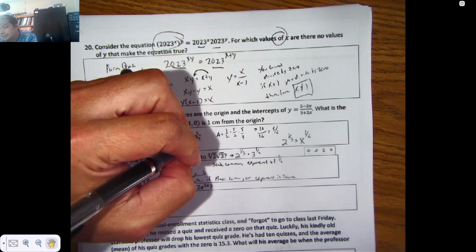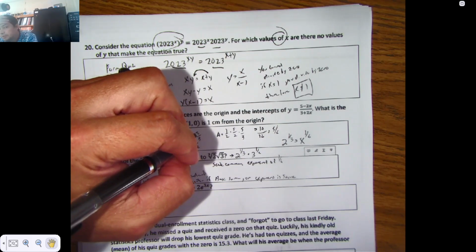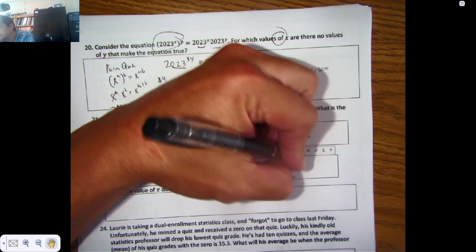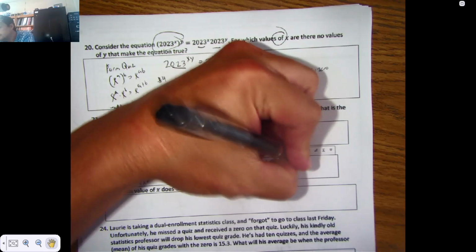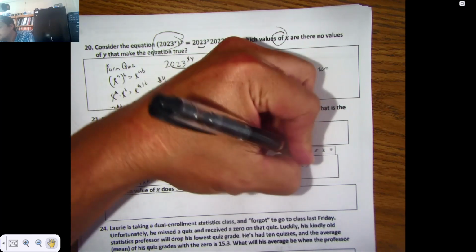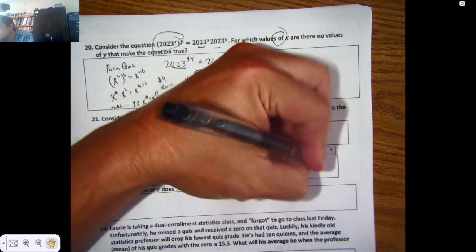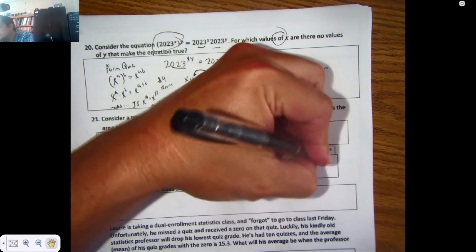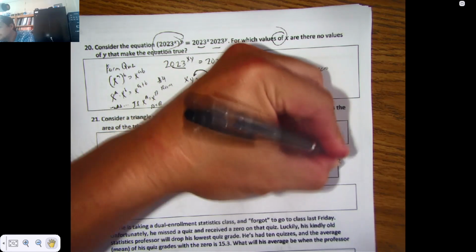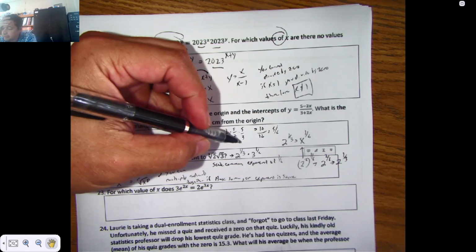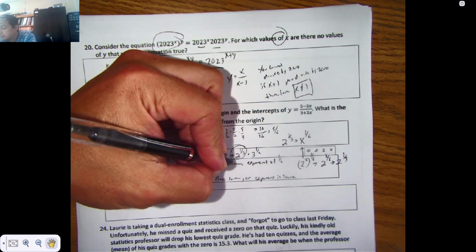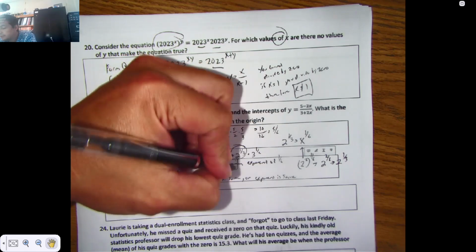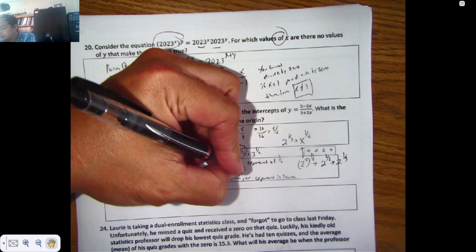And I can get there through my knowledge of exponents. I know that 2 squared to the 1/6 is equivalent to 2 to the 2/6, which is 2 to the 1/3. So I'm going to rewrite 2 to the 1/3 as 2 squared to the 1/6.